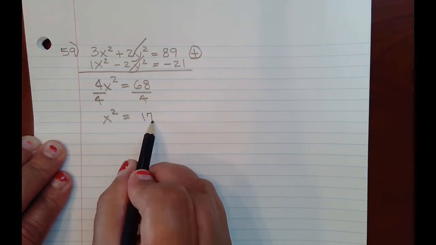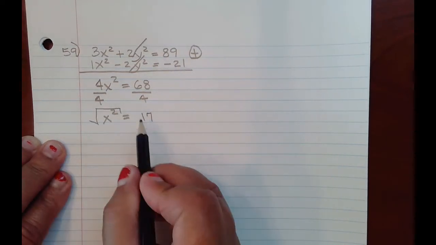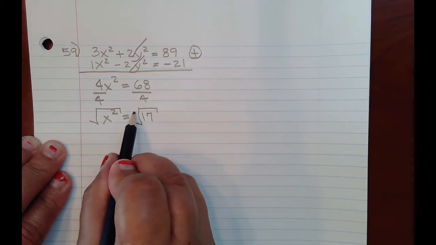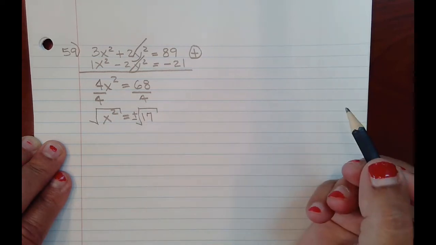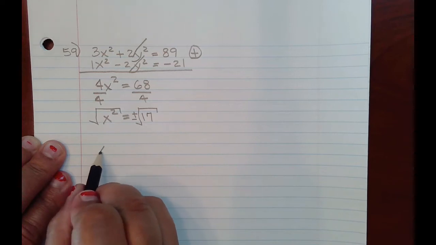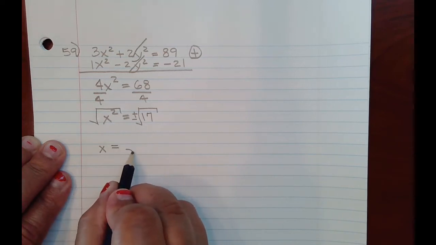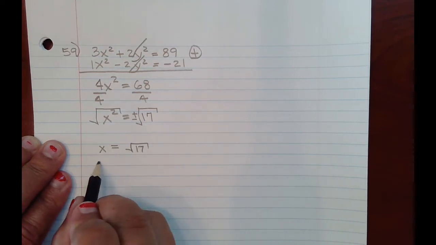Okay, so this time we're not going to get a nice integer, it's just plus or minus square root of 17. So you have one solution for x, which is positive square root of 17.